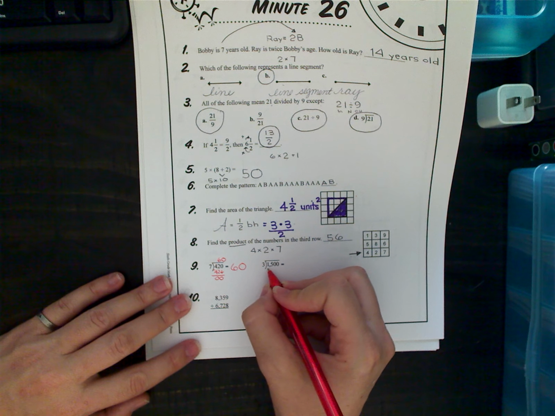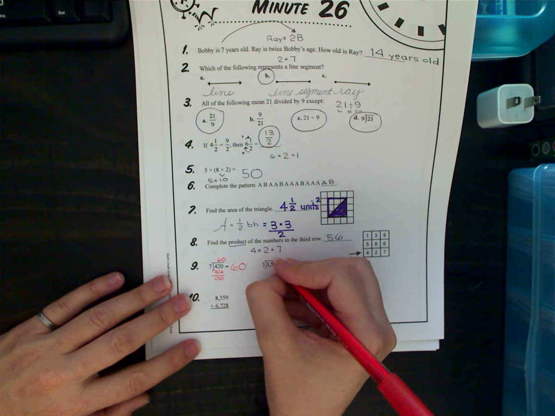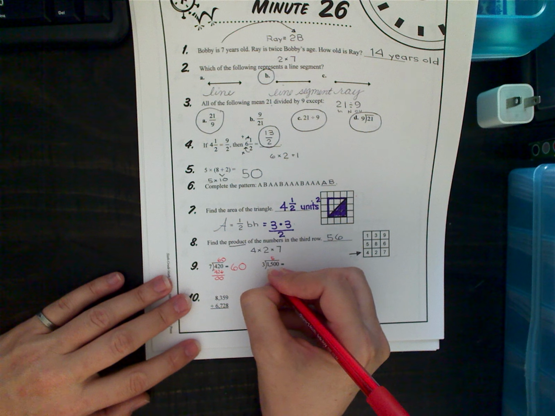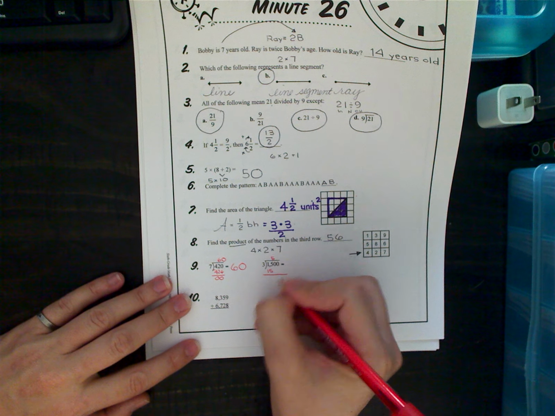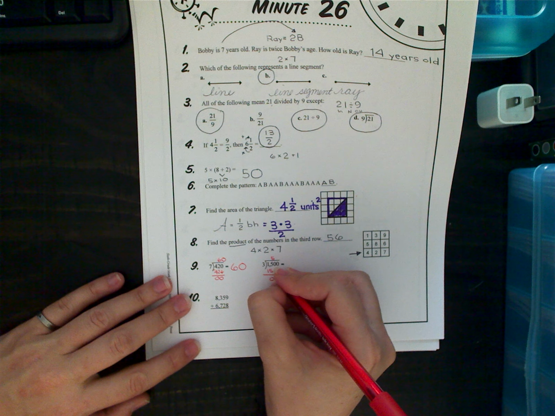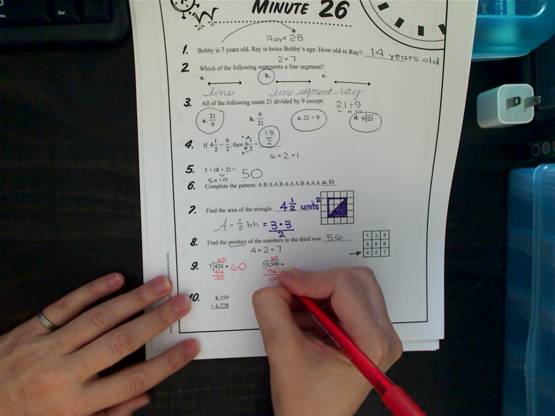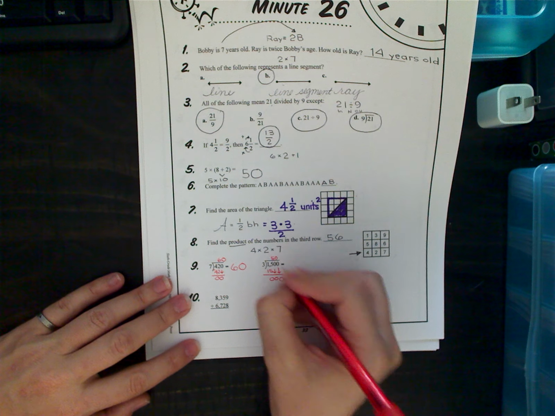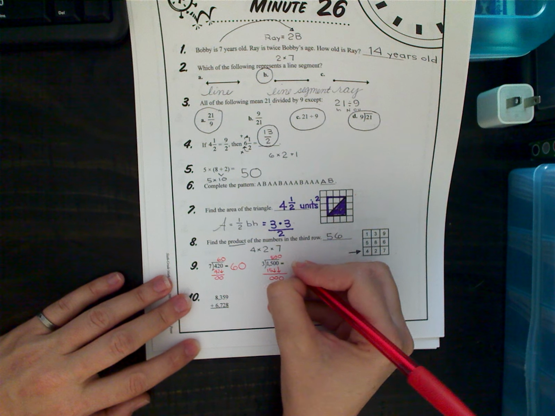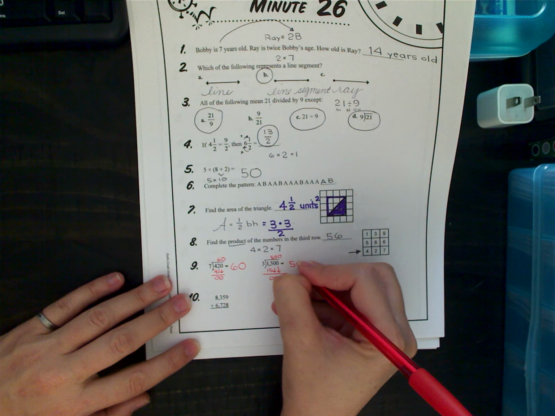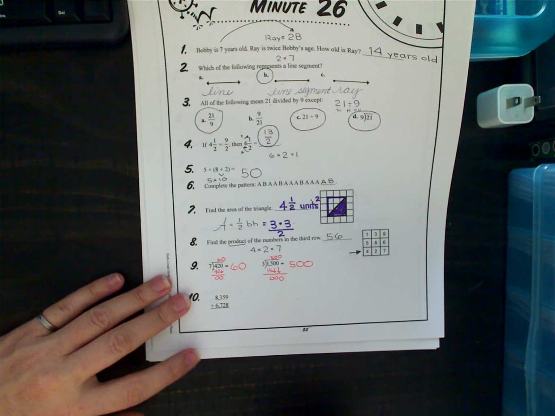3 goes into 1 0 times, but 3 goes into 15 5 times. 3 times 5 is 15. 15 minus 15 is 0. I bring down the first 0. 3 goes into 0 0 times. I bring down the second 0. And 3 goes into 0 0 times. So 1,500 divided by 3 is 500.